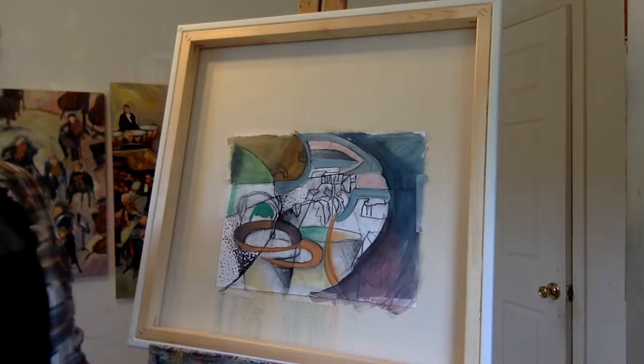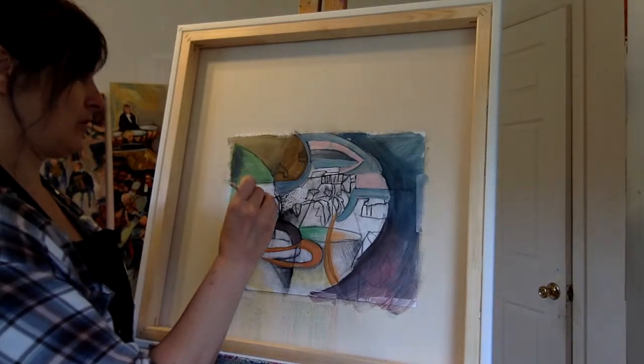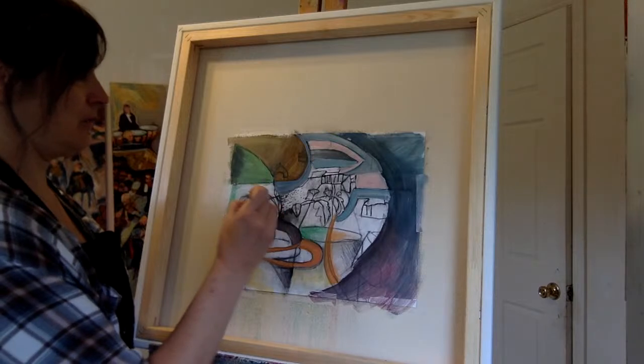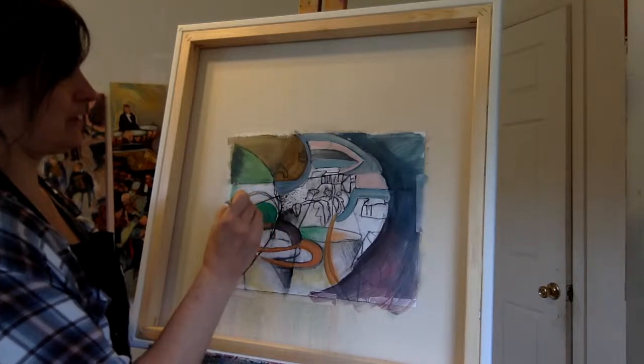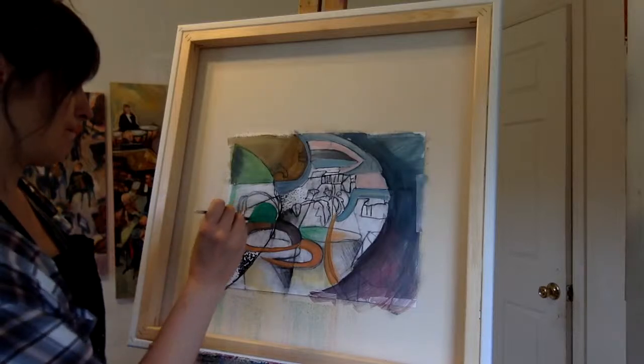I don't know. I might just like the industrial shapes. Maybe paint out some of these organic shapes.